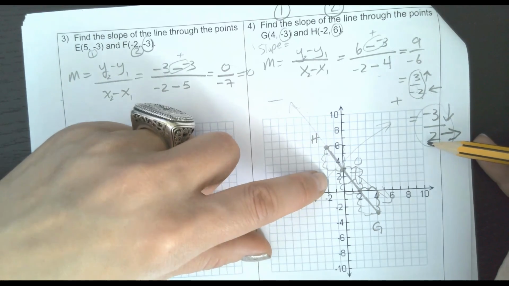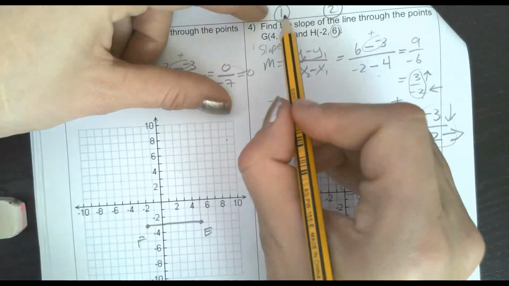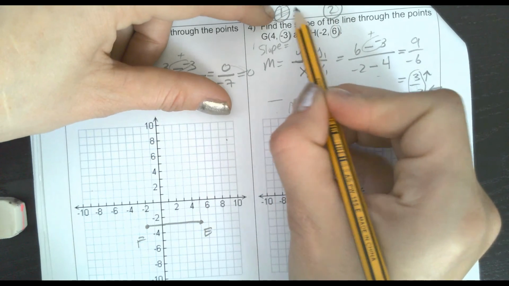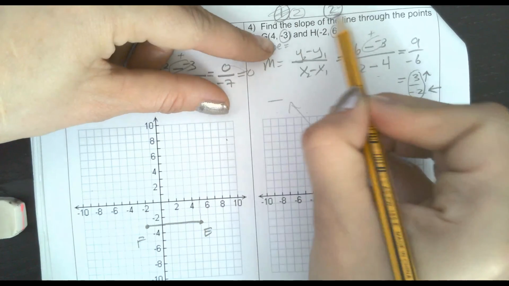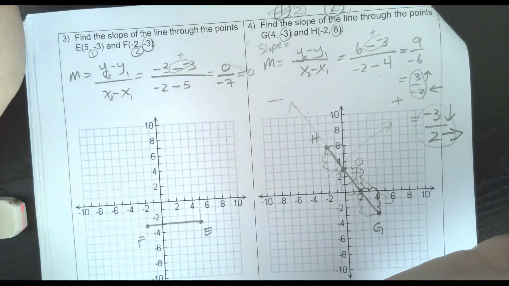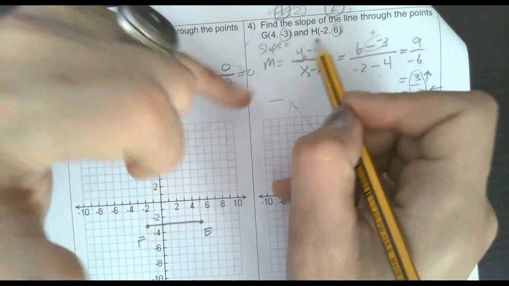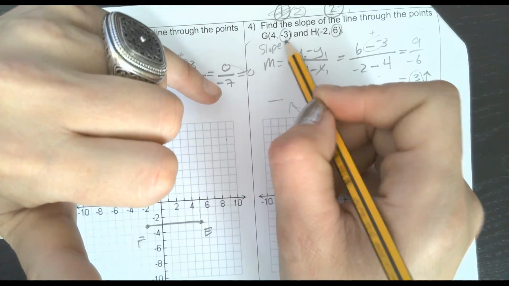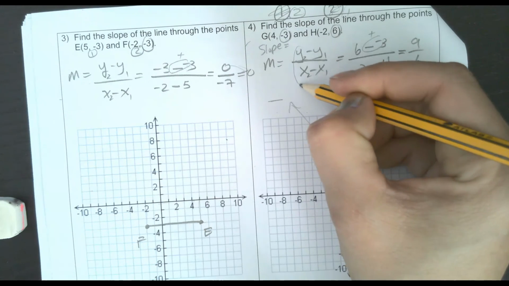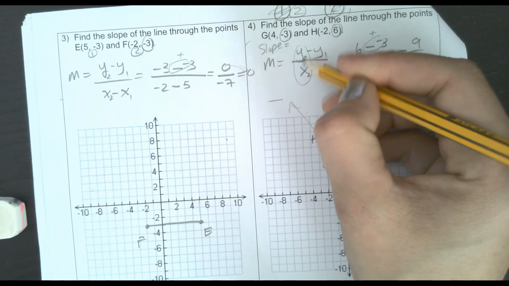Okay? Now another thing is, it doesn't matter if you call this one 1 or this one 2. I could do the same thing and call this point 2 and this point 1. It doesn't matter. Okay? So don't worry if you call this one 1 and this one 2. All right? Doesn't matter, as long as you're consistent, as long as you're taking the points from one of them first.